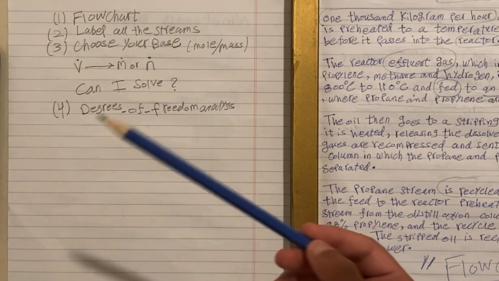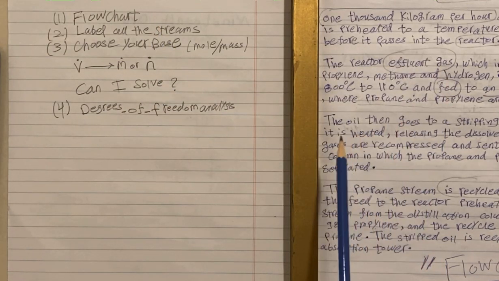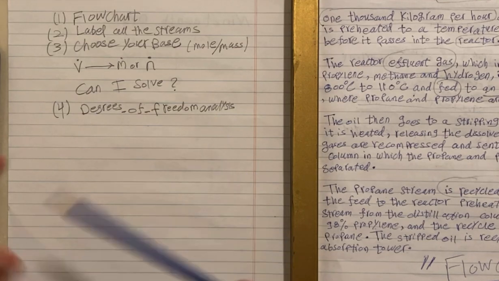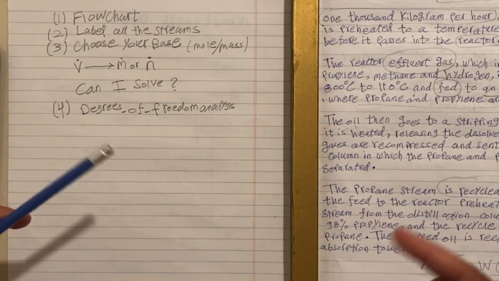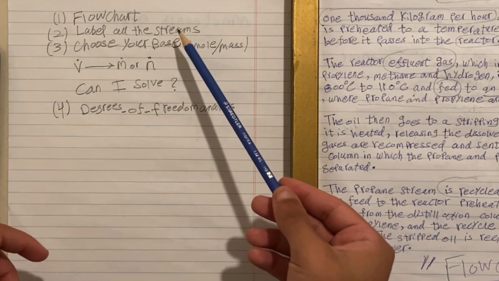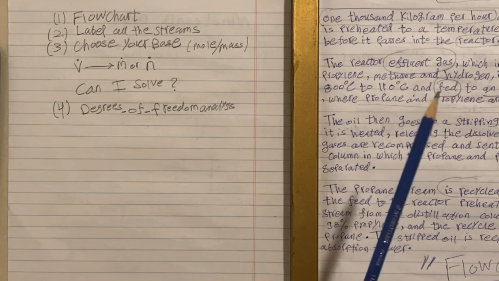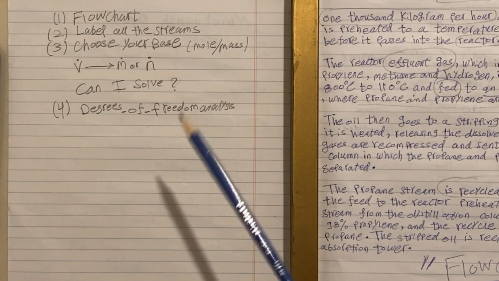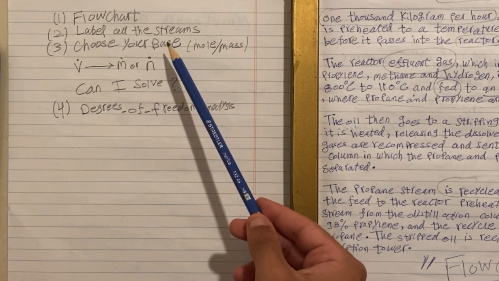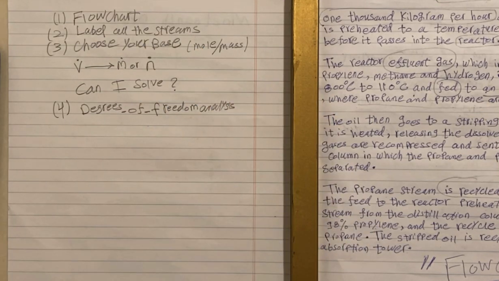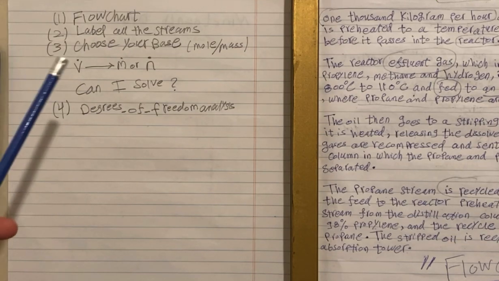Flowchart gives you a map about the process, and it shortens your time instead of reading all the time the problem. Labeling all the streams will let you know what you have and what you missed in order to calculate. Choosing your base will tell you where you are. If you choose your base, then you know that the calculations are done based on that base.